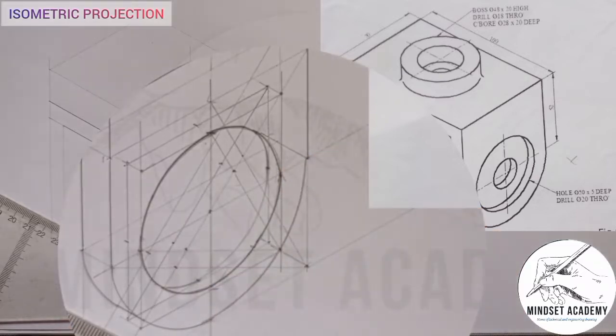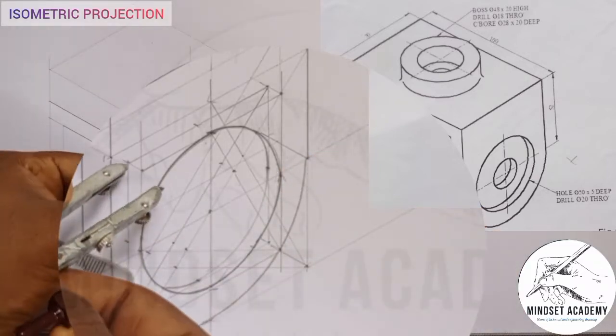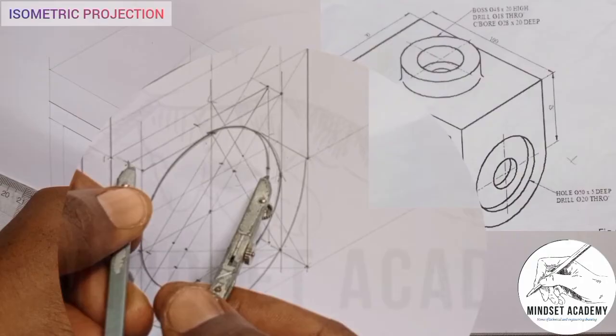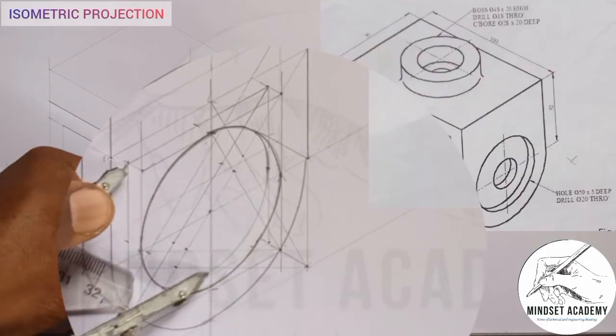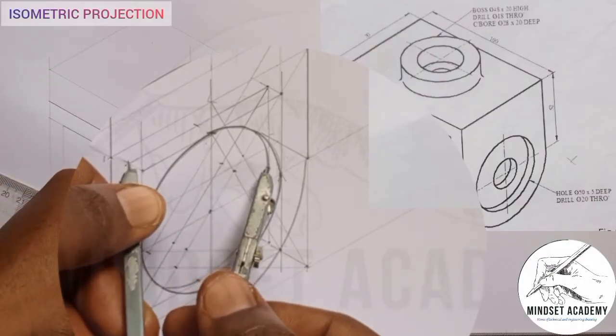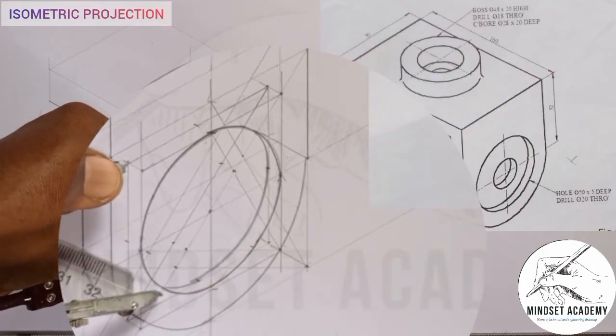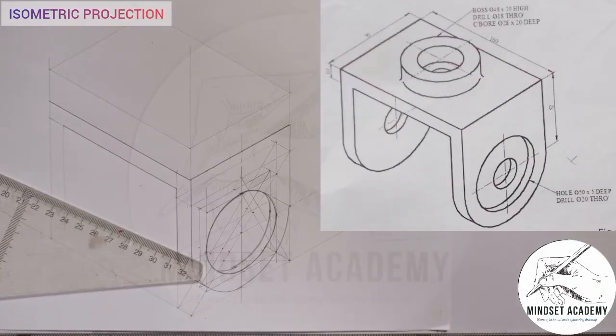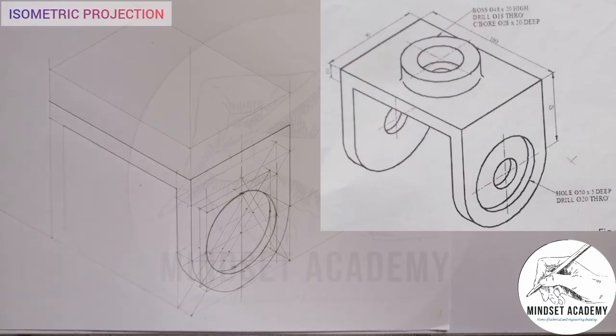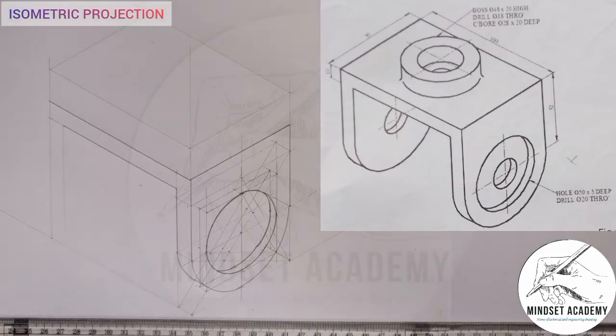Then let me come and take this out, since we know where we are ending. You can see that? So that is what we're doing there. Right? So we successfully brought out that 5 millimeter deep in here.